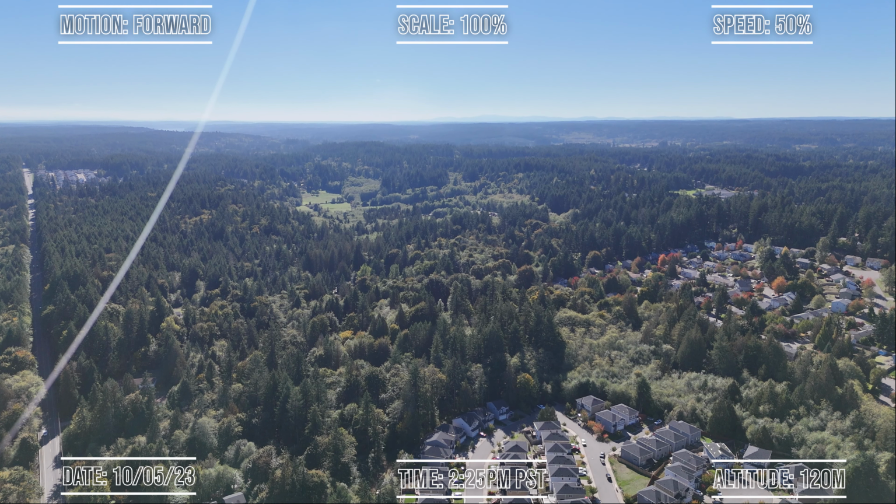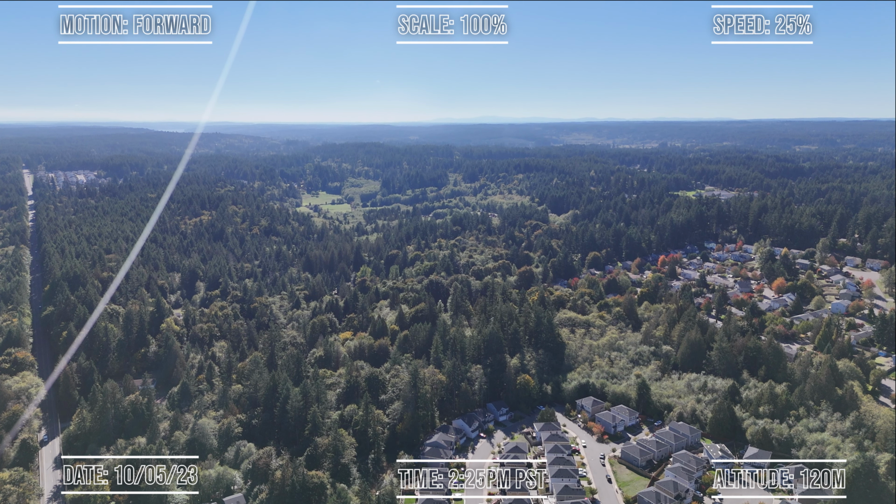So there it went, and then we'll dial it down to 50%. You see it a little better there. There we are at 25. You can really appreciate the way this thing's moving. It's spinning like a top. And then if you notice, it's oscillating a little bit as well.